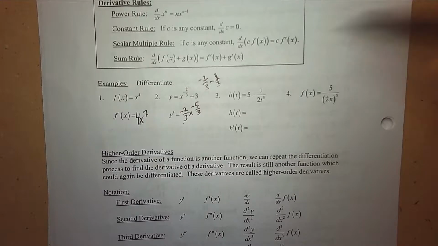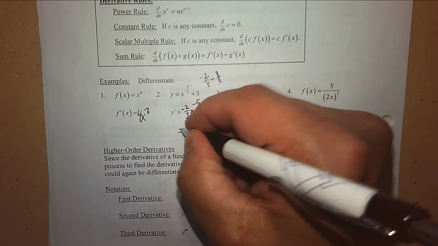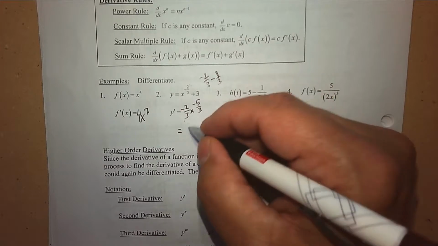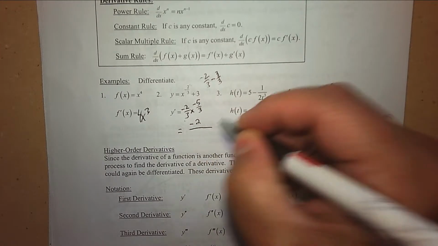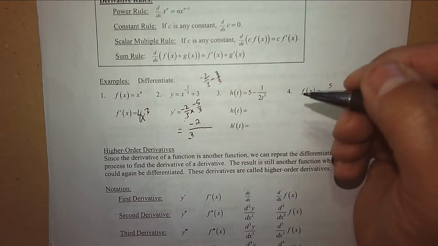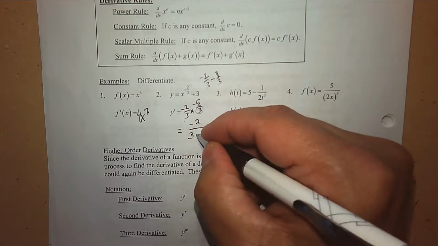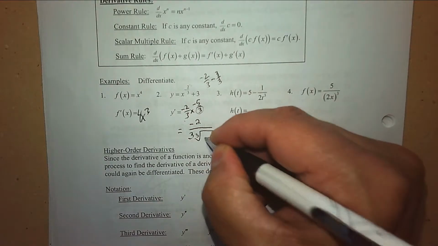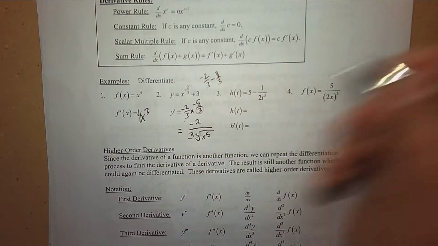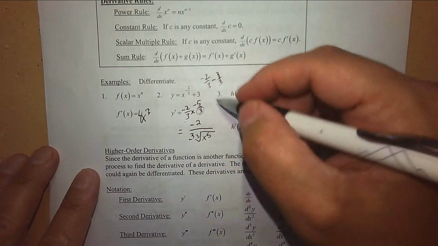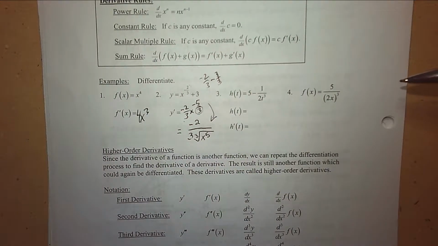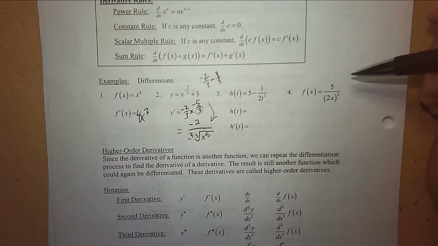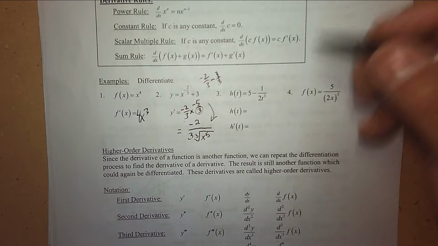Do you want to have fun and write it as a fraction? Because that's fun to do. As a fraction, do you know what it would look like? It'd be negative 2 on top. On the bottom would be 3. The denominator of the fraction tells me it's the cube root of x to the 5th. But that is not necessary. As long as they're algebraically equivalent, you can let it go. But if it was a multiple choice question, right, you might have to have that skill. You're welcome.